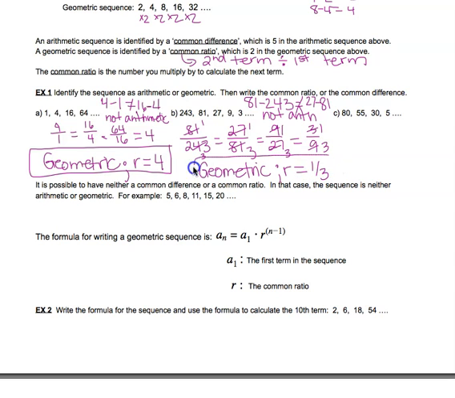So this is why I cautioned you earlier against always saying that ratio is the number you multiply by. It is. That's absolutely a fact. But if we always think about it as multiplication, then sometimes students get confused when the numbers get smaller. It's because we're multiplying by a fraction and things are getting smaller.